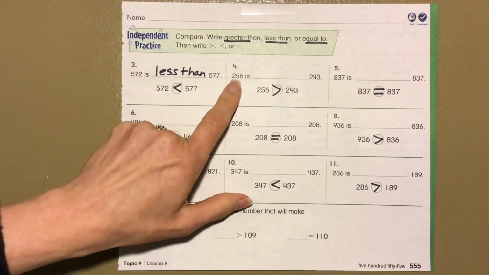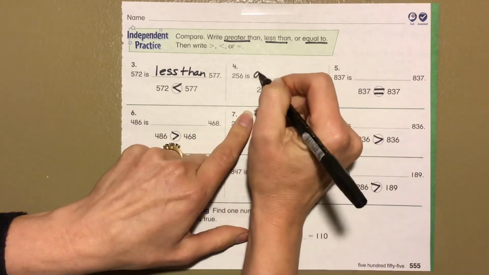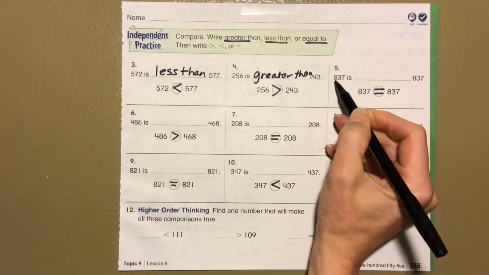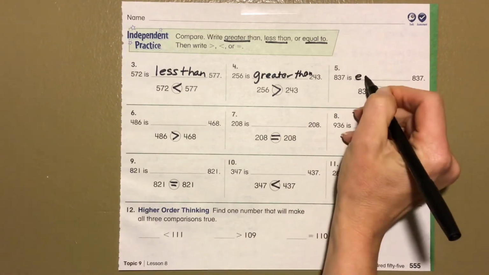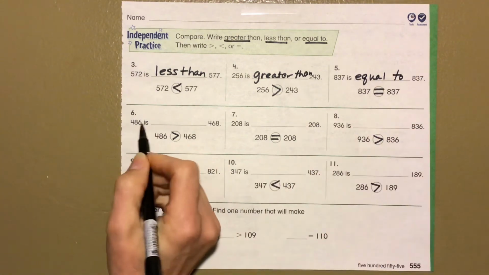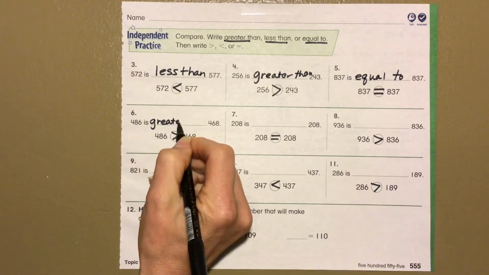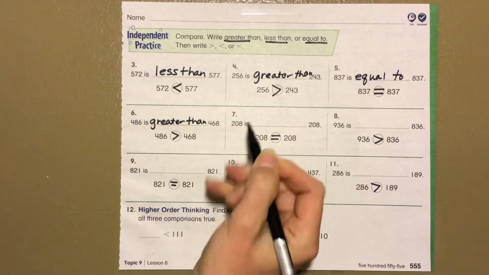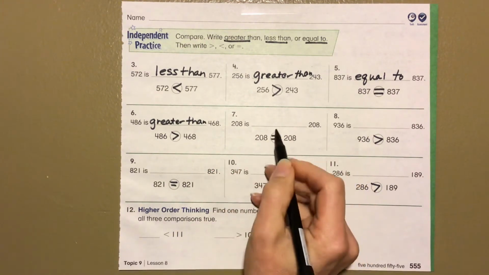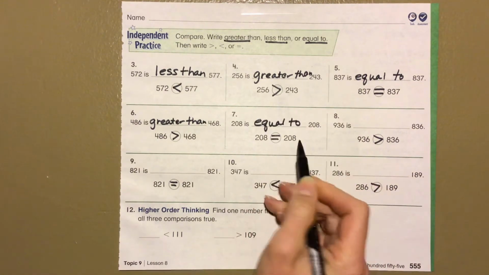Now look at this, 256 is greater than, it's eating the bigger number, greater than. 837 is equal to 837. 486, look at that, it's bigger, is greater than 468. They don't give us a lot of room to write on these lines, do they? 208 is the same, so it's equal to 208.